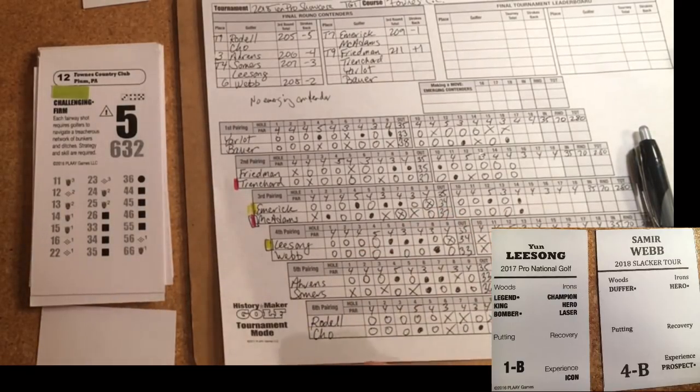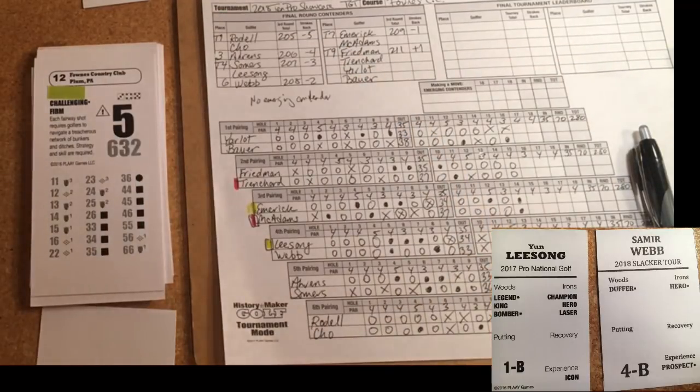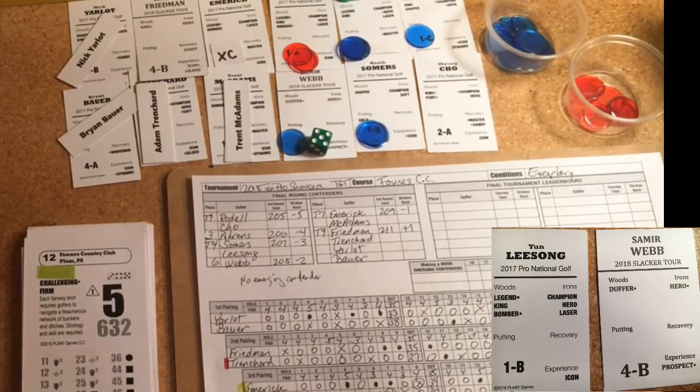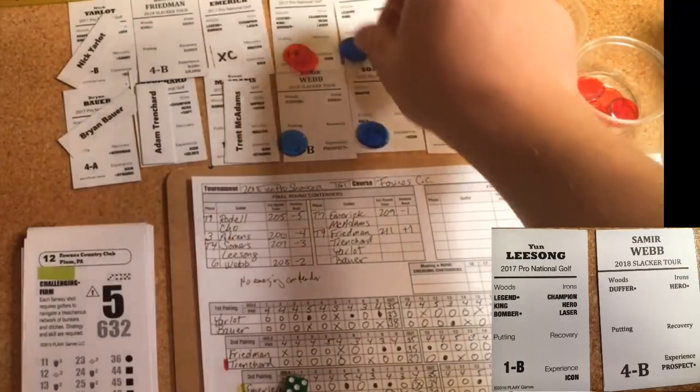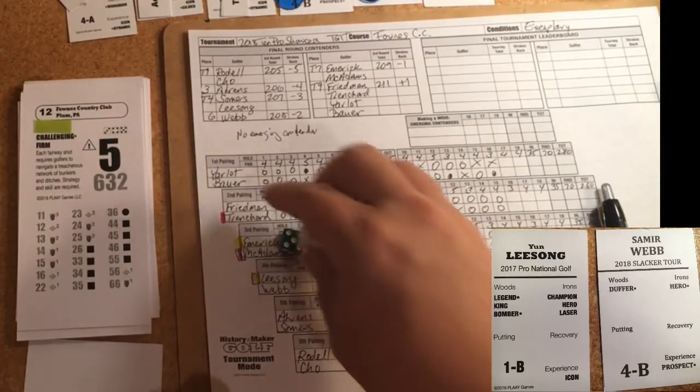He'll try to make it. 1 and a dot is necessary, and he doesn't get that, so that will leave him a moderate putt for par. He gets a 5, as you can see there, so that's a par. And he didn't have to use a blue chip to assure that.